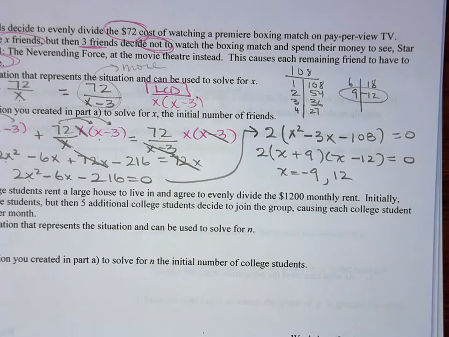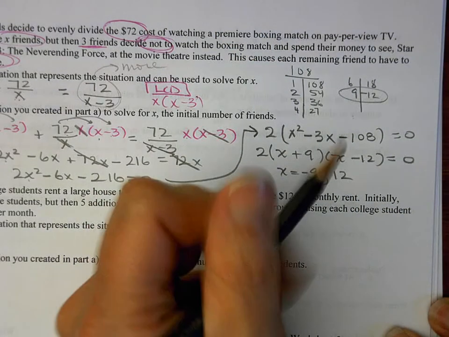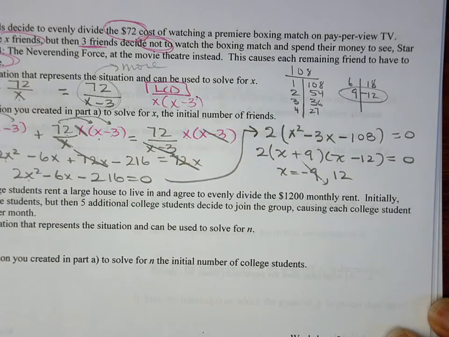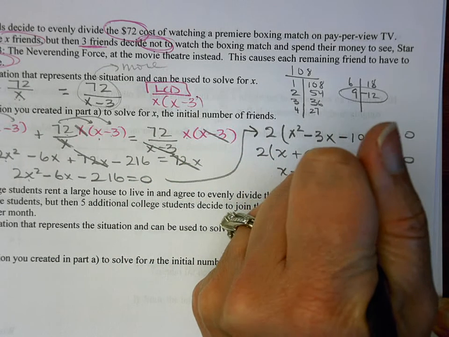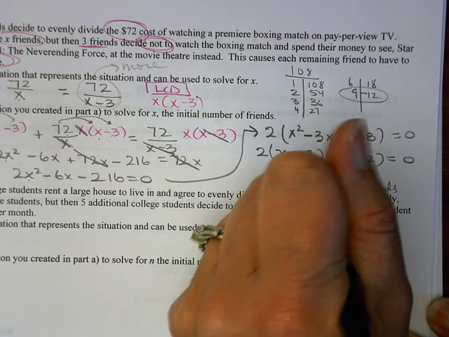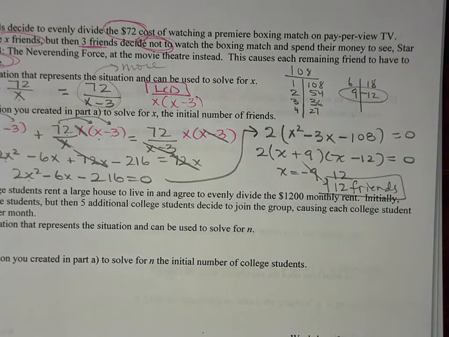So if we're trying to do friends, we're working with real number solutions, so we can't have negative 9 friends. It would have to be 12 friends originally. So we would have 12 friends. And that's the homework help for objective 5, or worksheet 5.